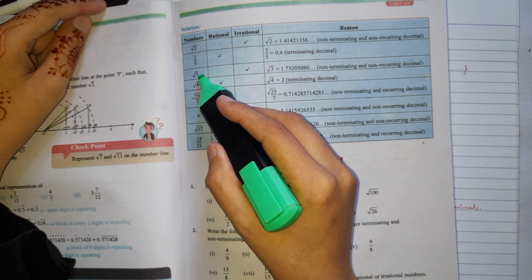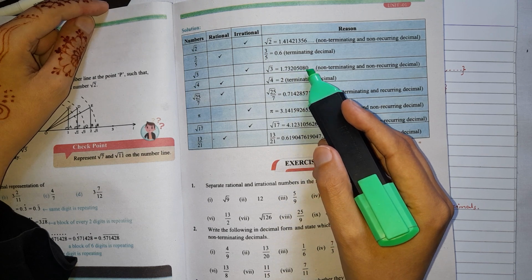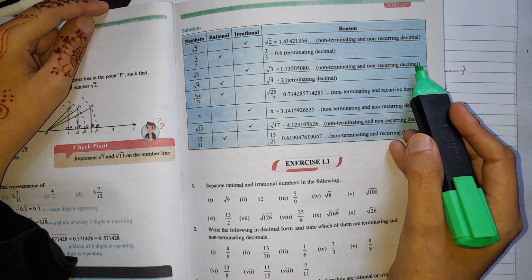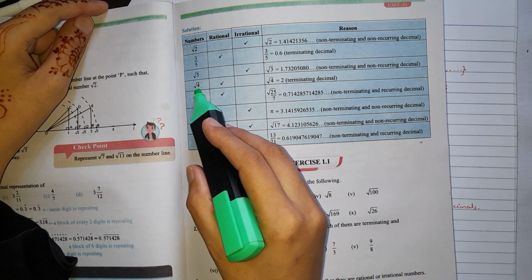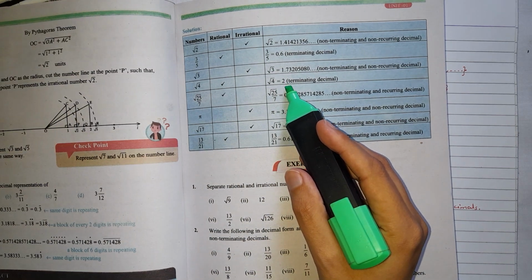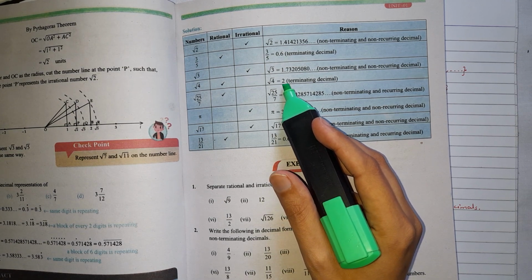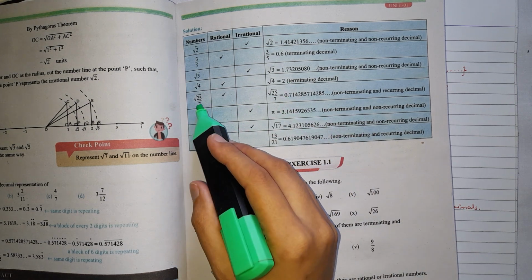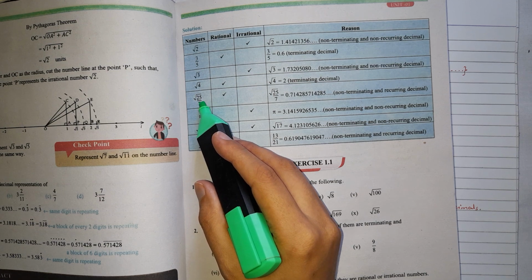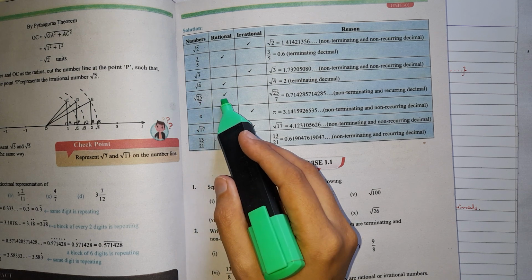Similarly, if we look at under root 3, it has a decimal fraction 1.73205080 and so on, a non-terminating, non-recurring decimal, so it is also an irrational number. If we look at under root 4, that goes to 2, a natural number, and as discussed before, it can be represented as 2/1, which is a fraction, so it is a rational number. Under root 25 simplifies as 5, and 5/7 is a fraction, so it is a rational number.